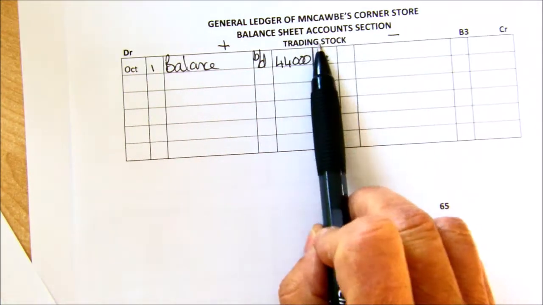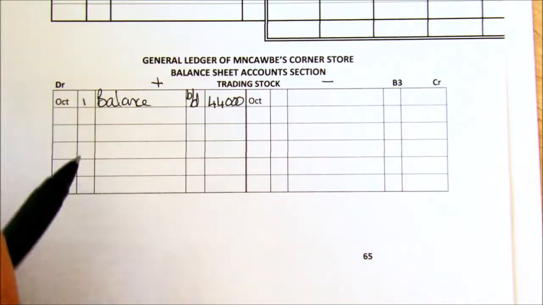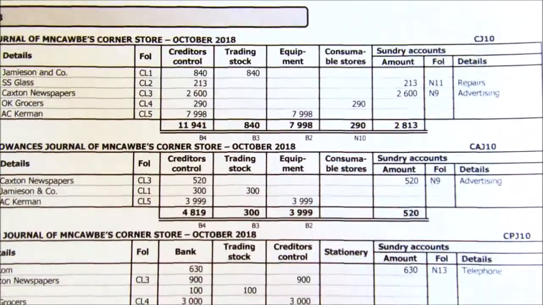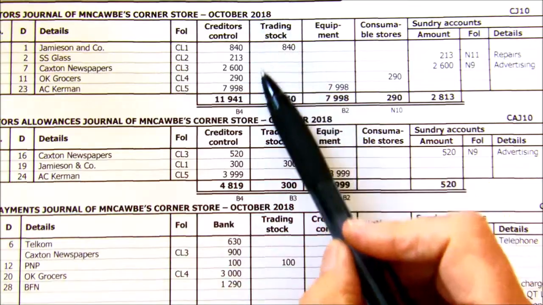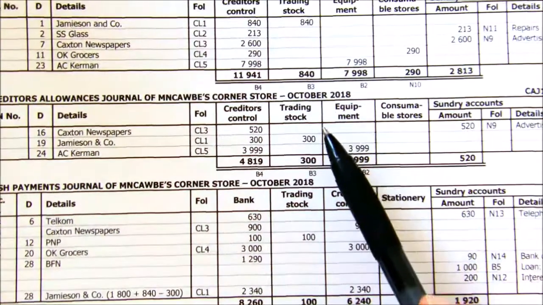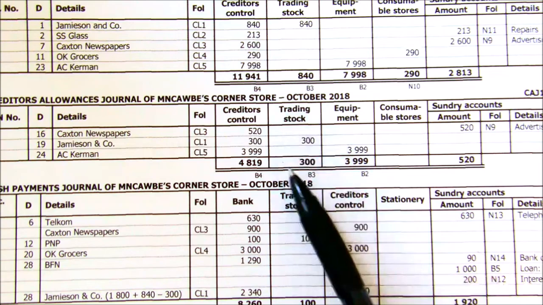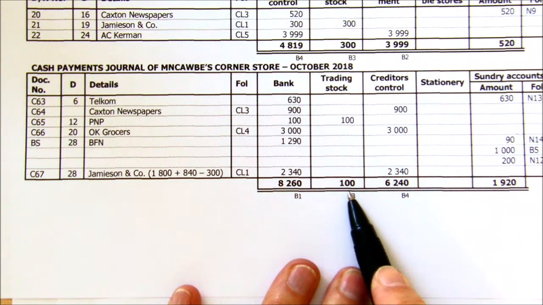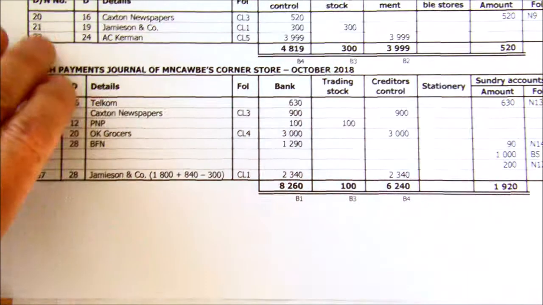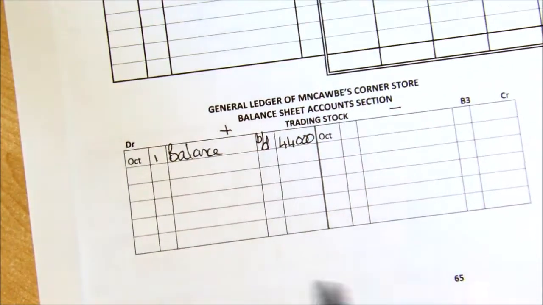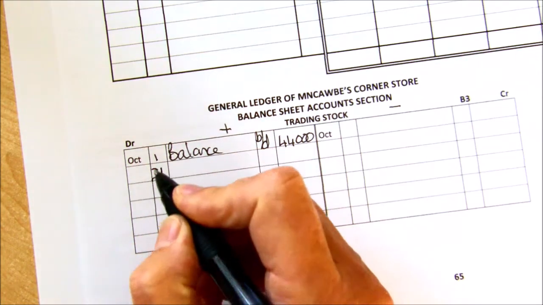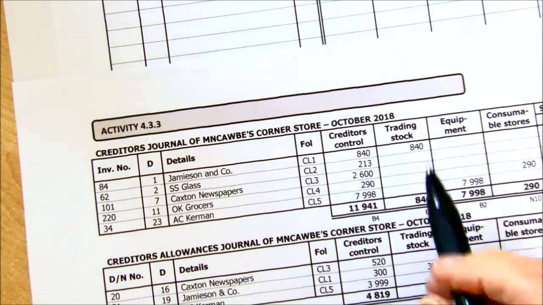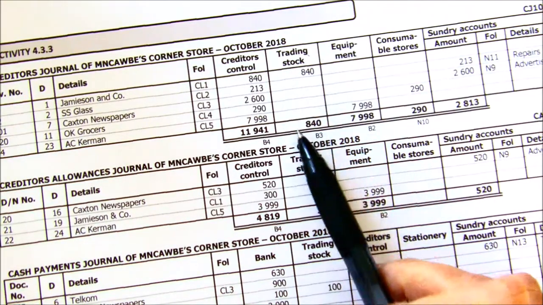And so if we're looking at the trading stock, and if I go back and look in my journals, I will see that I had trading stock here in my creditors journal when I bought on account. I had trading stock in the creditors allowances when I returned, and I had trading stock in the bank when I again bought, but this time for cash. So all three of those have to come in. You can do it in any order you want, but all of them will be on the 31st of October because they're all totals. So we bought, let's start at the top, we bought trading stock for 840.